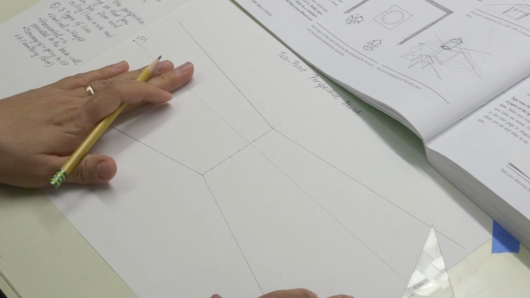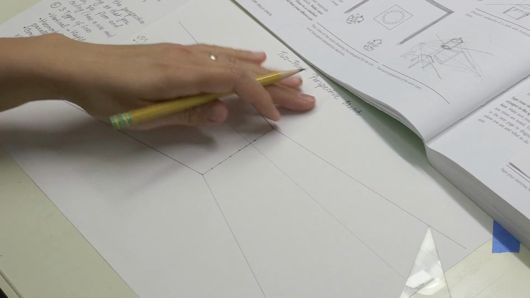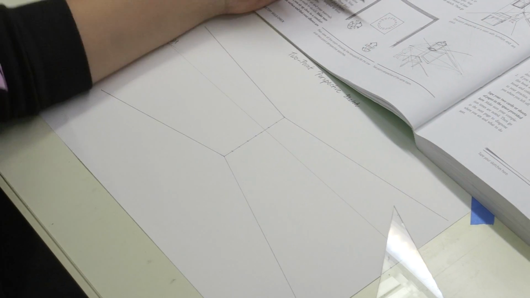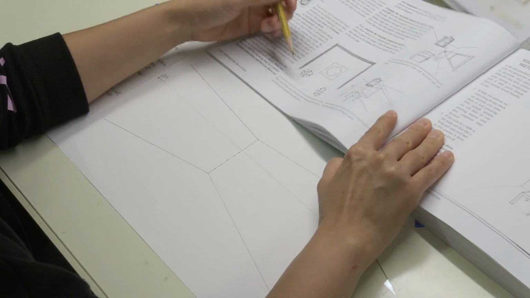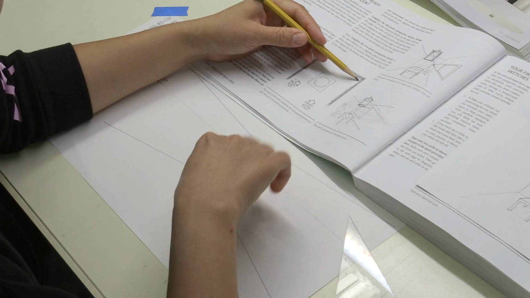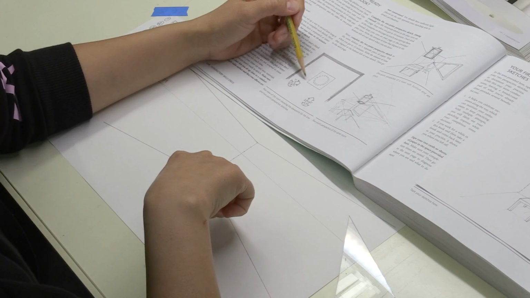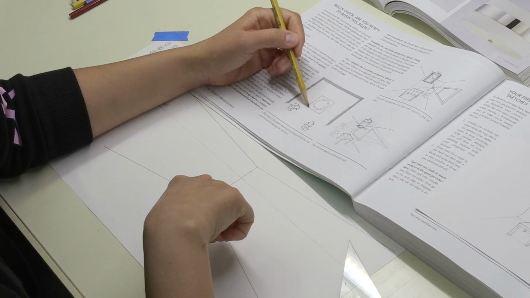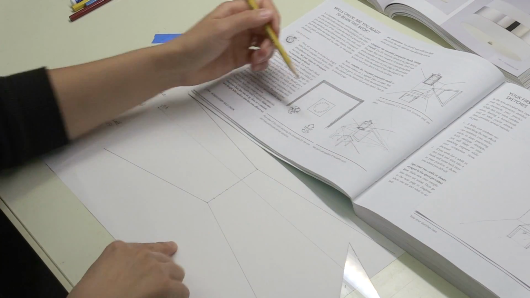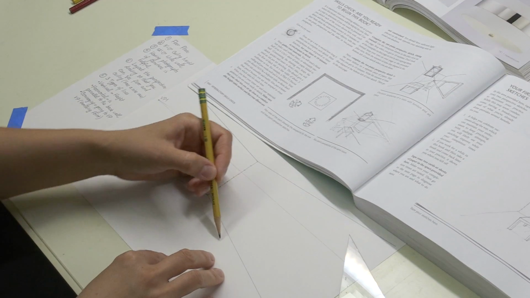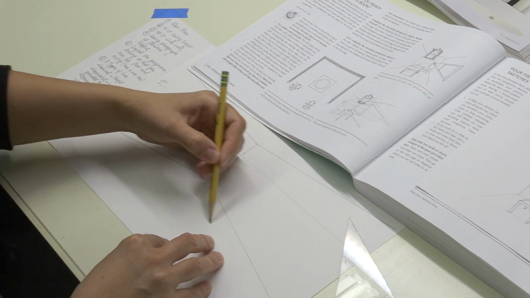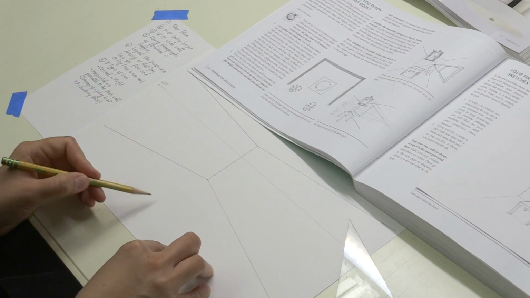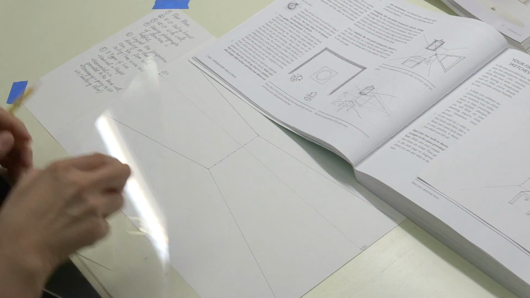So this is the left side of the wall, this is the right, this is the ceiling, and this is the floor. And looking at the floor plan, the person is looking at this corner, so this is our corner. And it looks like the table is in the center of the room, so we're gonna guess where it's going to be. So somewhere here.